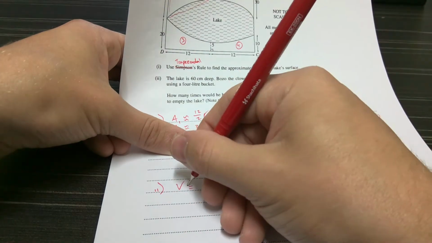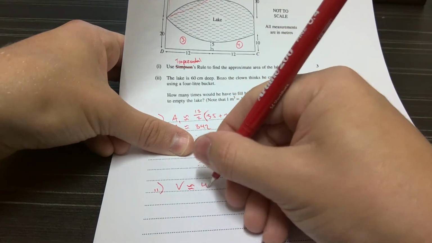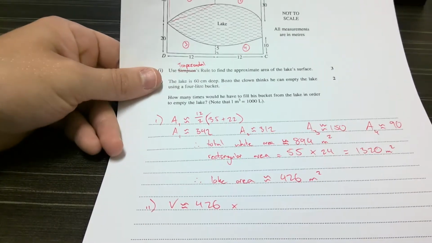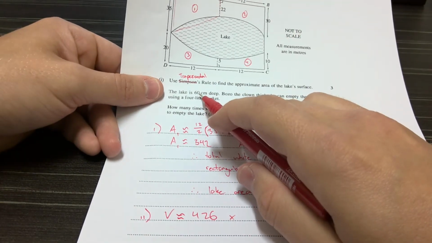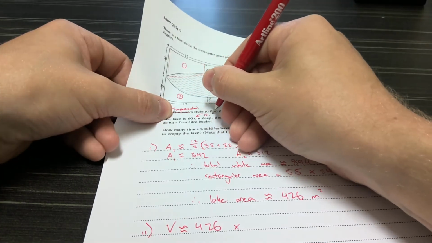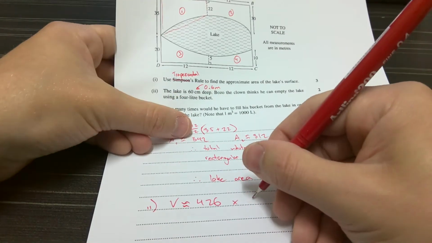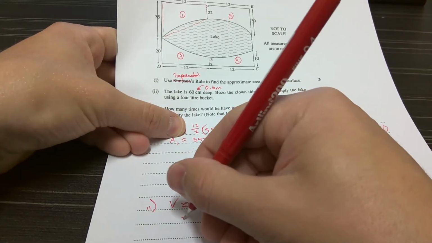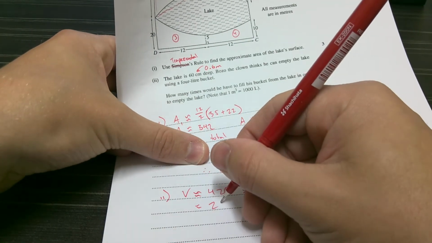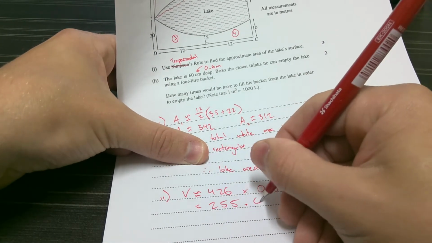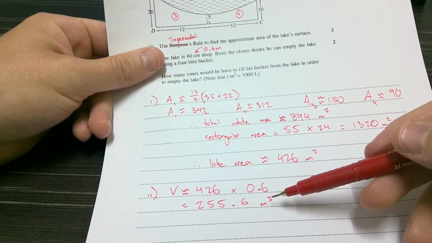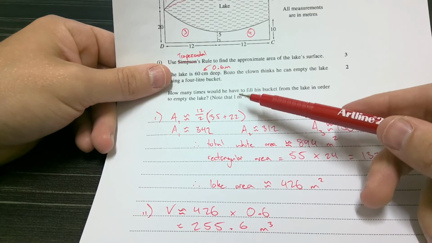So the volume is going to be approximately equal to 426, the area of that lake. But I'm not going to times it by 60, because that's 60 centimeters, but that's meters squared. So let's just change that to be 0.6 meters. And now we can just times that by 0.6. So that's approximately 255.6 meters cubed.